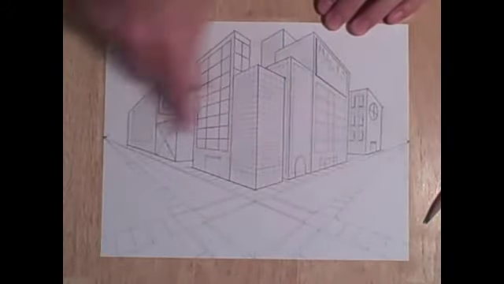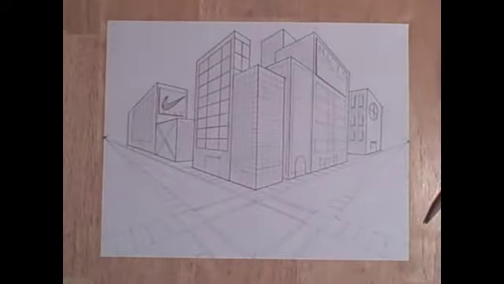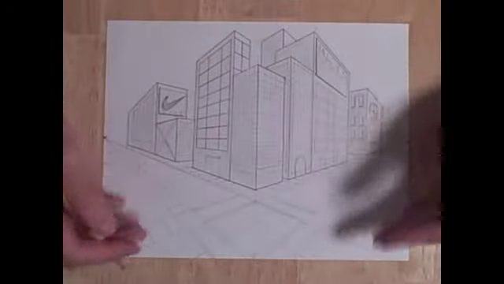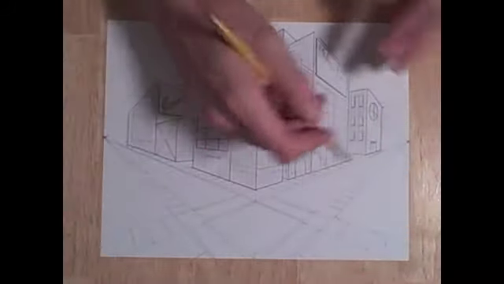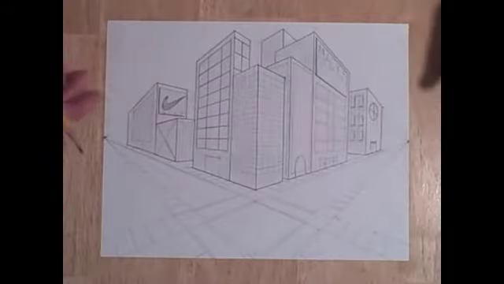Alright, you start to get an idea of what some good buildings look like here. So you can really take this and move on and do a whole bunch of different things. You can add a ton of buildings in the background. You can really start playing with what you're going to do in the foreground here. You can add cars and people and really play with these lines, but as long as you're keeping everything in perspective here, you're going to end up with a really cool drawing at the end.